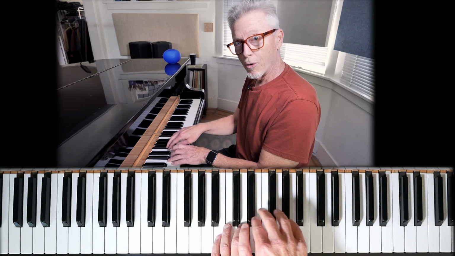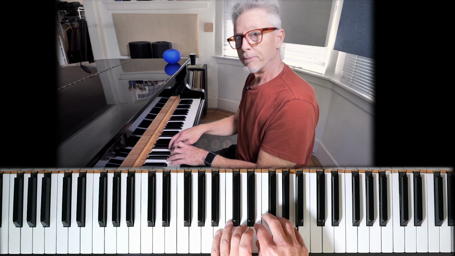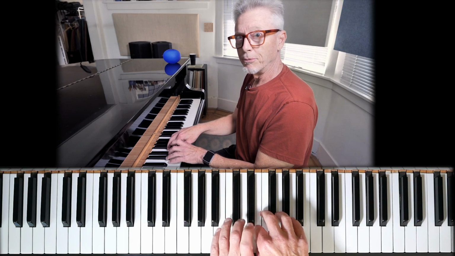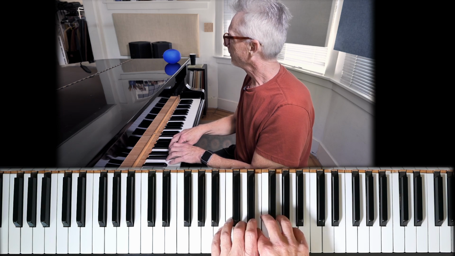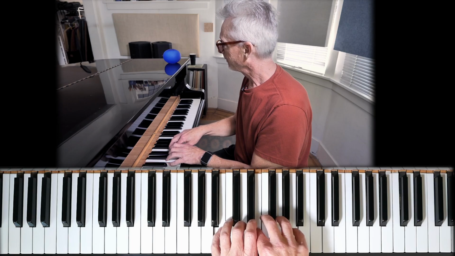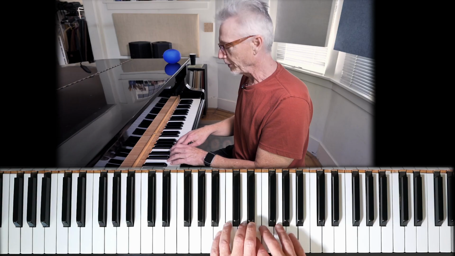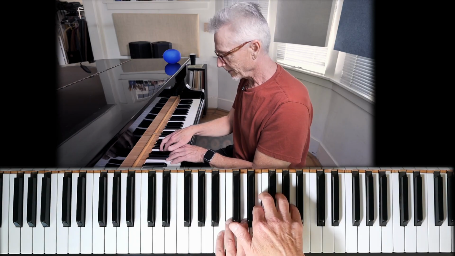And I'll just do a little alternating hands, 2 over 3. There's my 3. Here's my 2. I'll do them at the same time. You can hear a 6-note pattern. You don't really hear a melody though, do you? And it's because I'm not alternating hands. Let's alternate the hands.